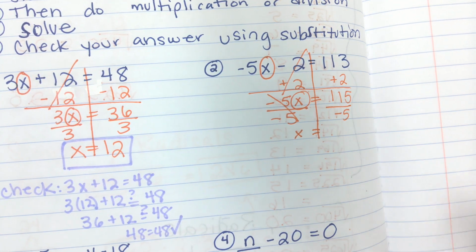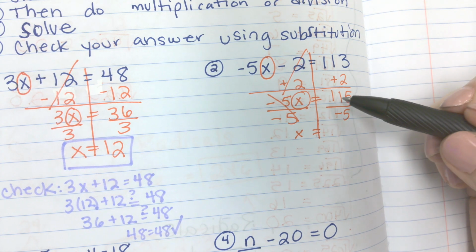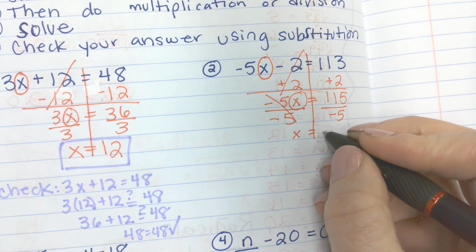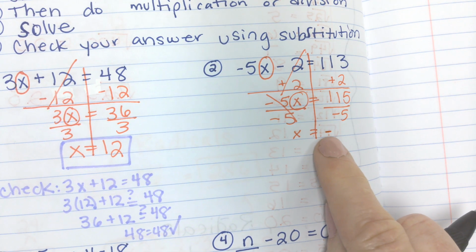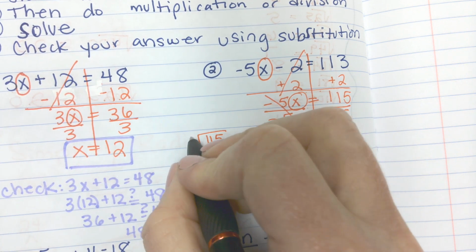So I have 115. I got to divide by 5. So that's going to take me a little bit of work. I do know since these are different signs and I'm dividing, my answer is going to be negative. So I'm going to go ahead and put that negative there. So let's do 115 divided by 5.